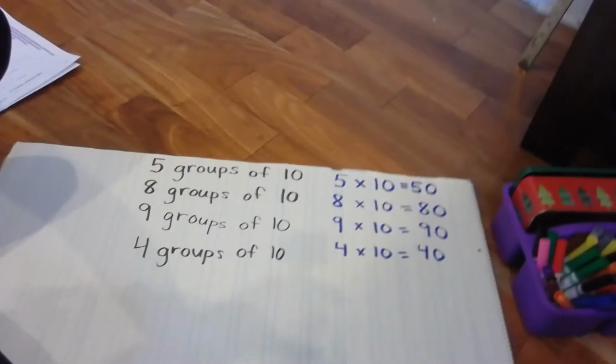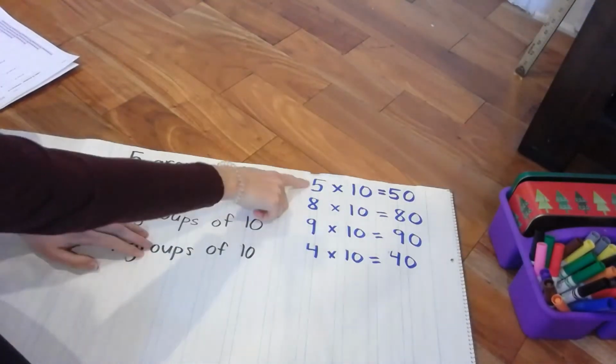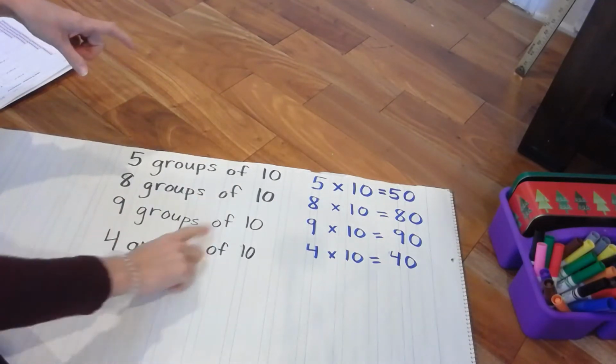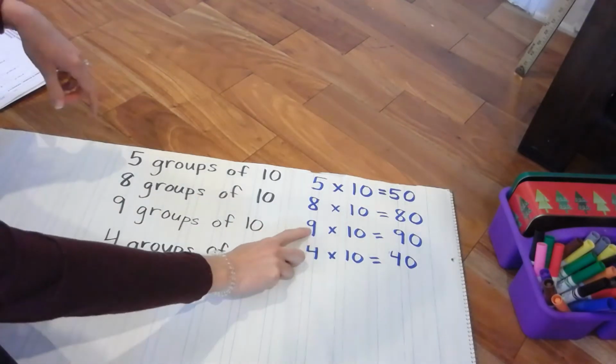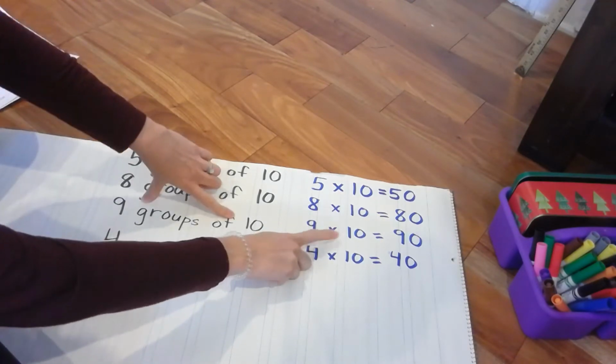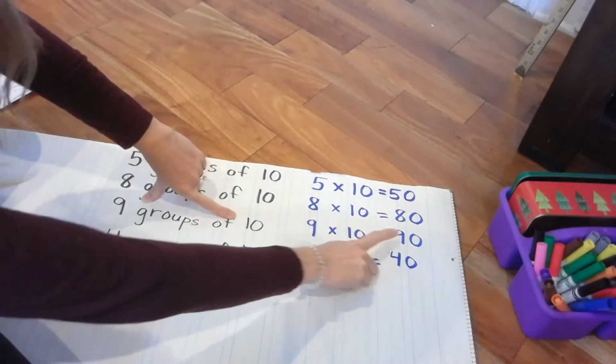So up here we had, this way is the way you'll see it. These are writing it as a fancy number sentence, 9 groups of 10. But this is an easier way to see it. 9, the symbol stands for groups of, or times. 9 times 10 equals 90.